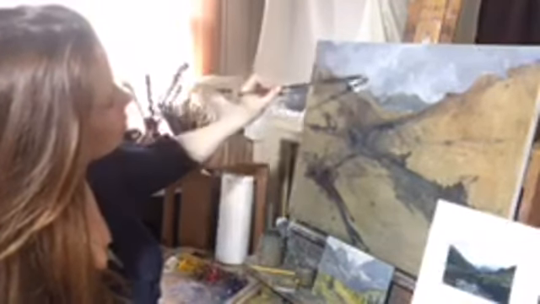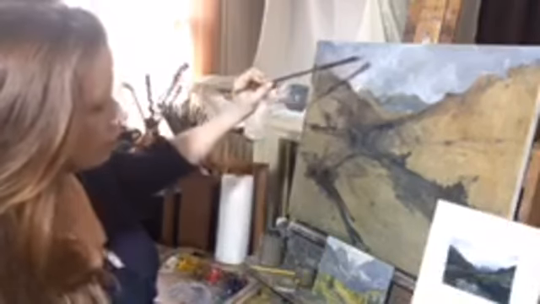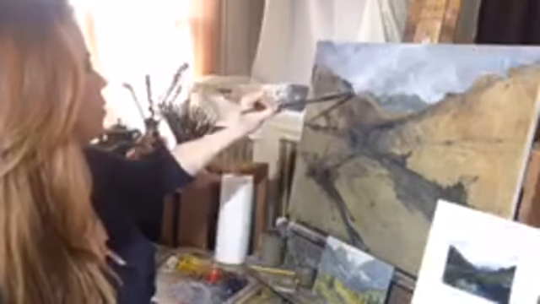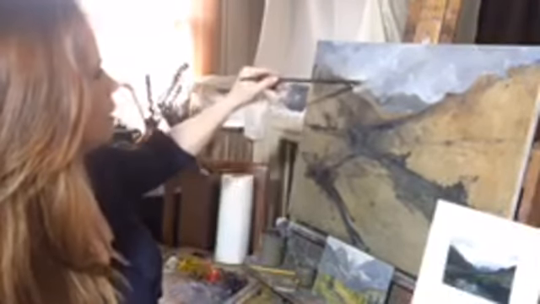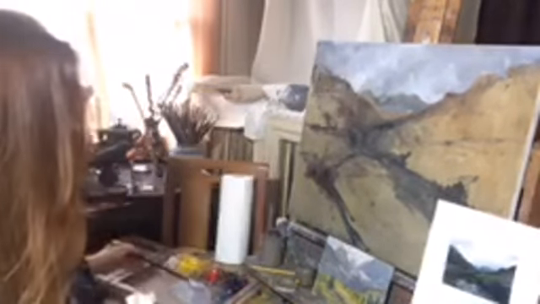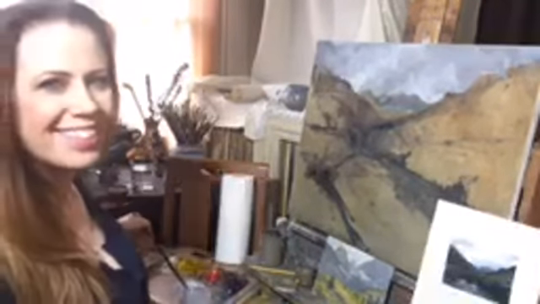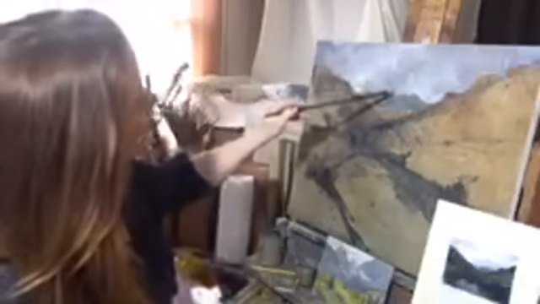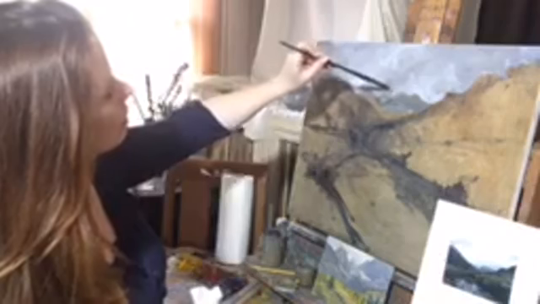Like that. Just keeping it really just suggested. And then over here, mix it up, add a little bit more white to it. Okay, so then this comes like this.